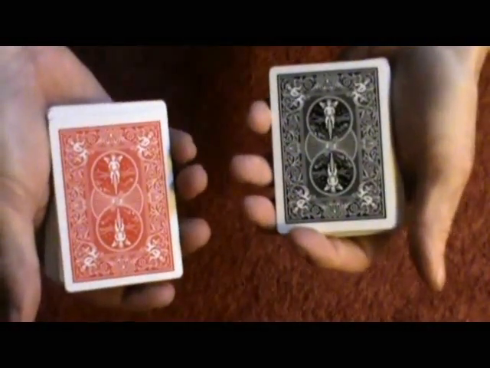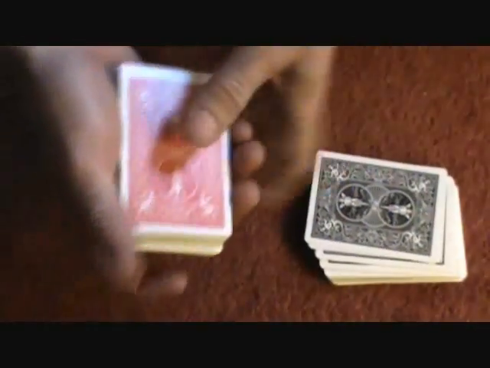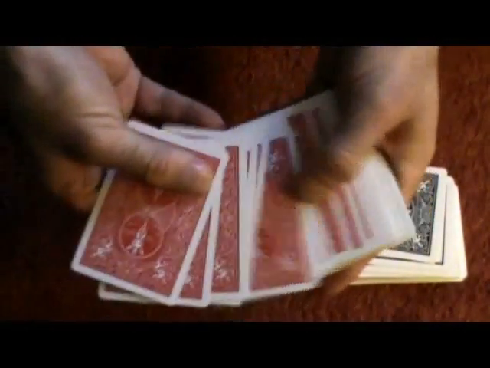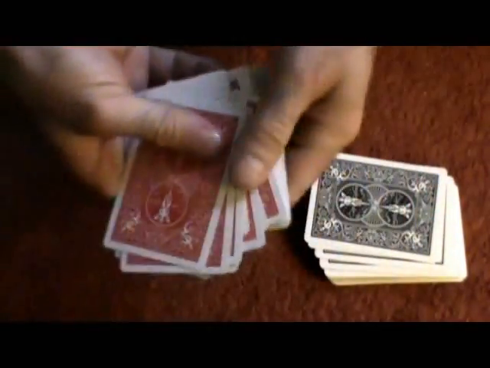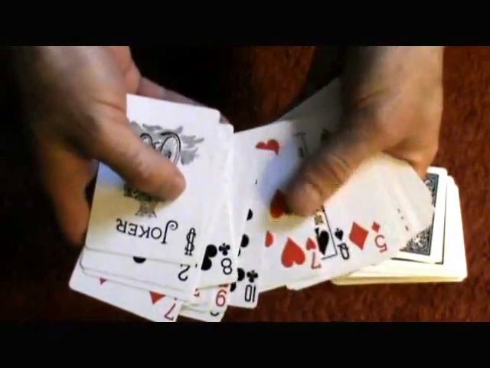The spectator has a choice of whichever deck they want to choose. Let's say they choose the black deck. Put that over there. We show them we're going to use the red deck. That's their deck to use. We show them the cards are not set up in any particular order. We ask them a free choice to select a card.